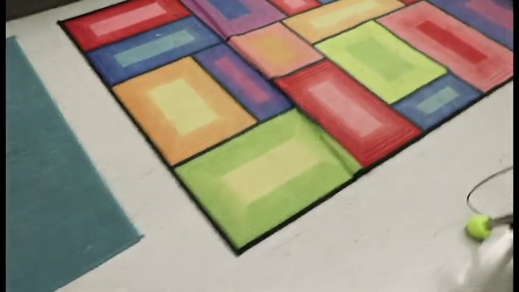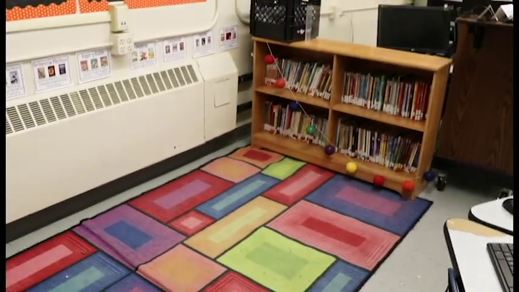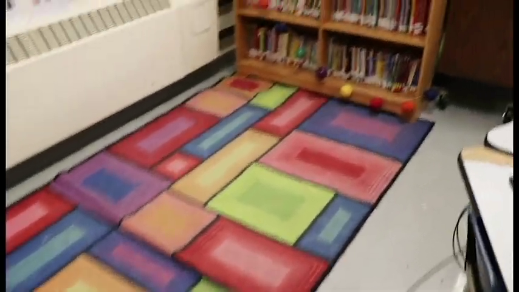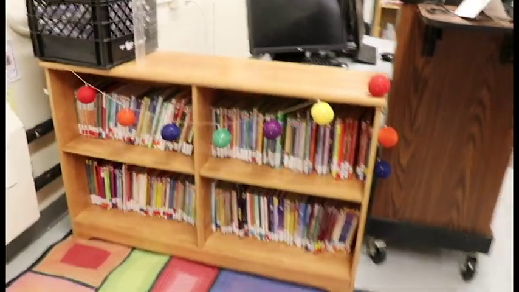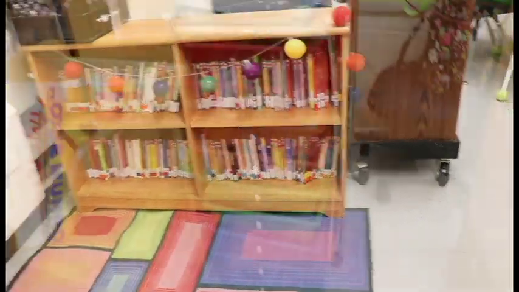This rug, I have no idea even where I got this rug from. I remember someone was going to throw it away, and I was like, please don't throw this rug away because I can use it. And I think it's cute. Oh, what happened to my lights here? There we go. I need to get some tape or something for that.